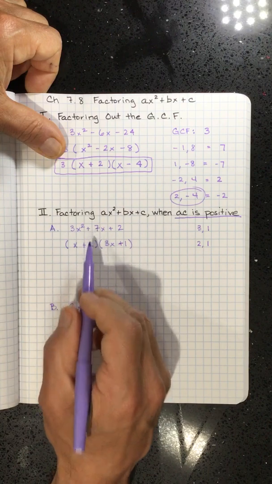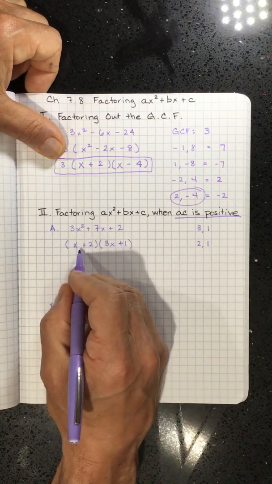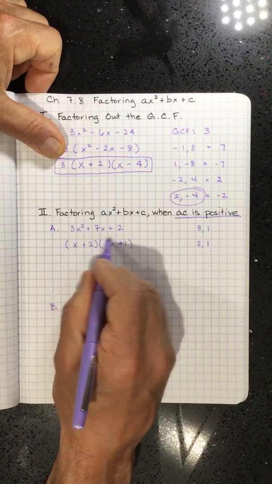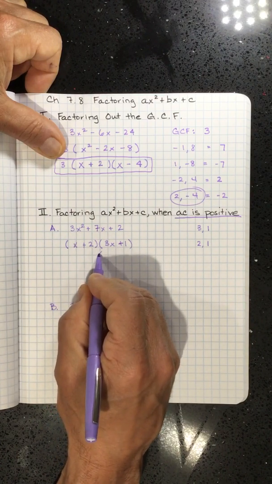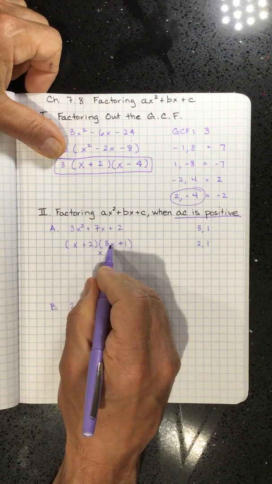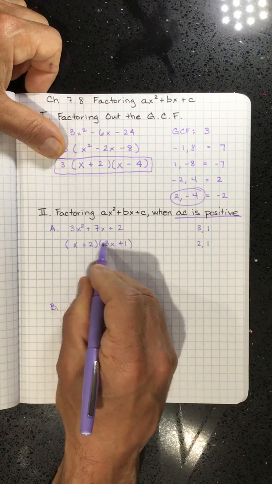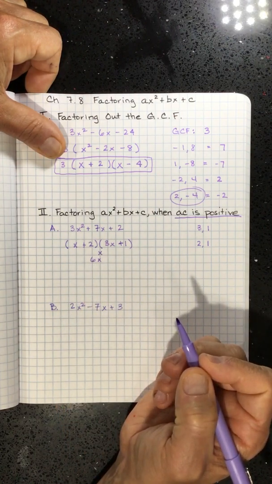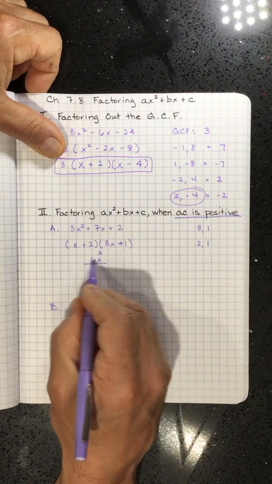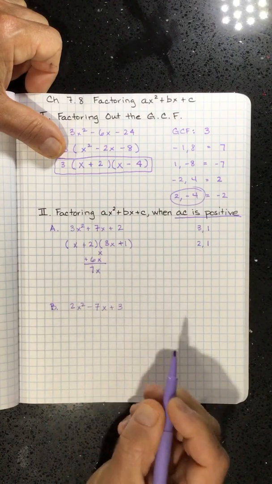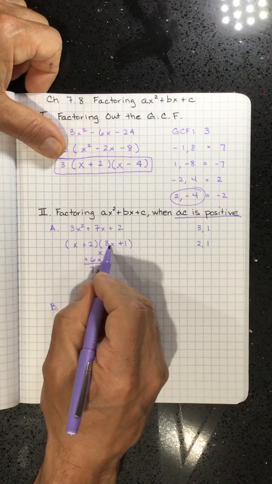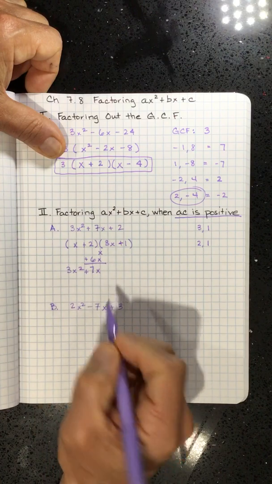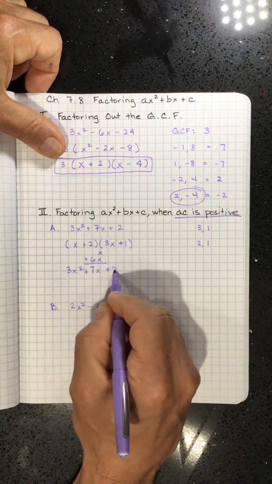The question is, do we get 7x? So x times 1 is x, and then 2 times 3x is 6x. And when we add these together, we get 7x. So everything made sense. X times 3x is 3x squared. This is positive 7x. And then finally, 2 times 1 is 2.